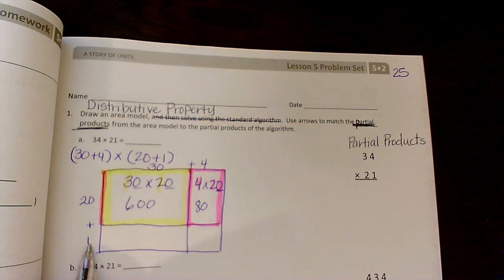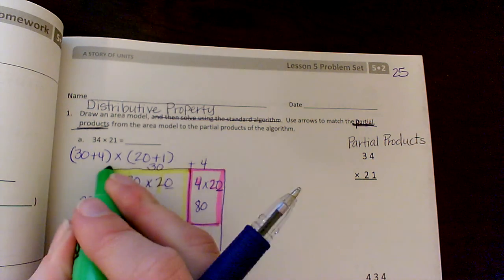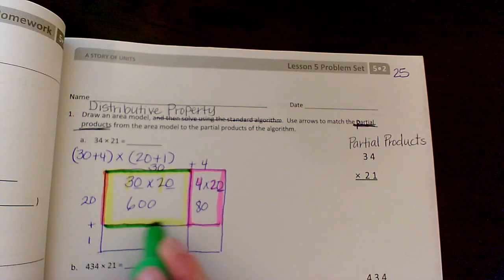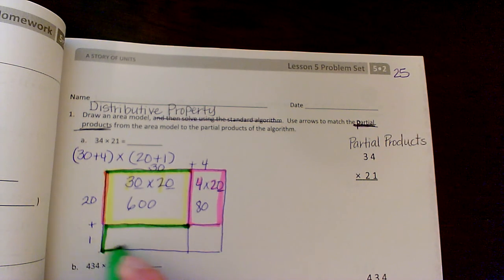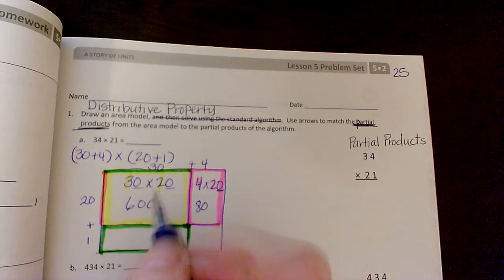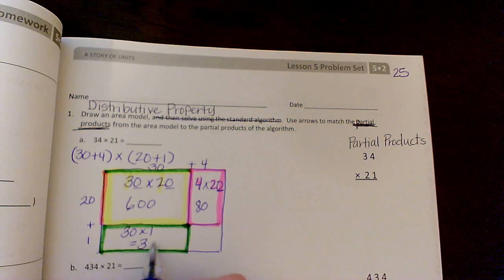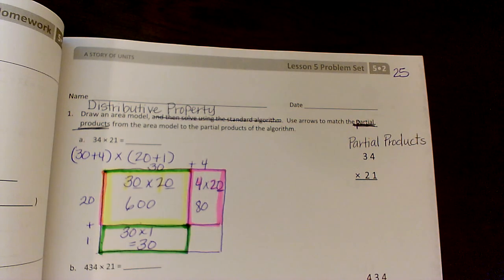And this is really nice because it's just the number 1, super easy to multiply by. So again, since this is 30, this is also going to be 30, and this is a 30 by 1 rectangle, which is just 30, right? Anything times 1 is just itself. So then we have this last one over here.